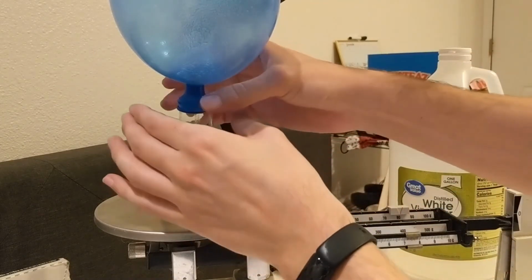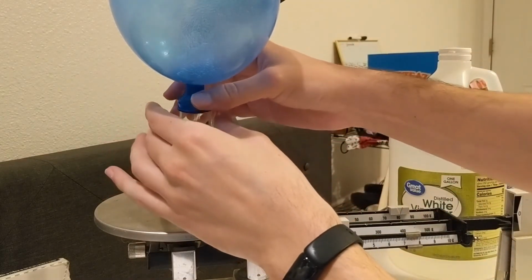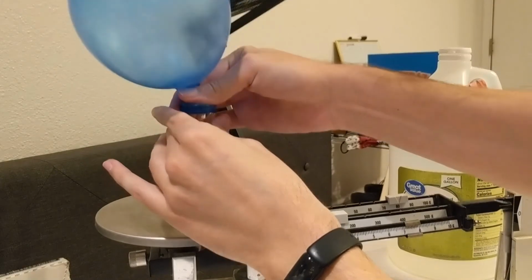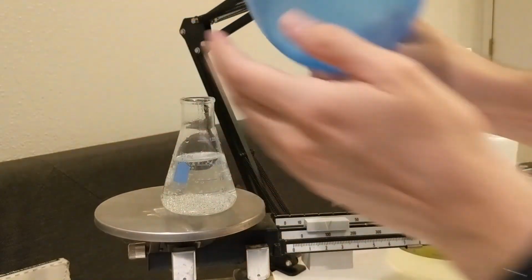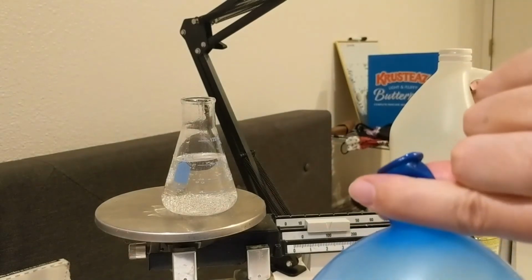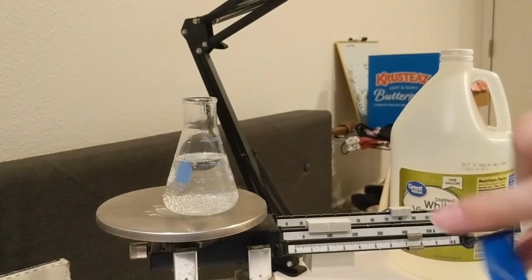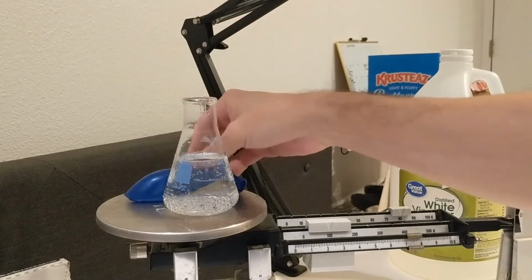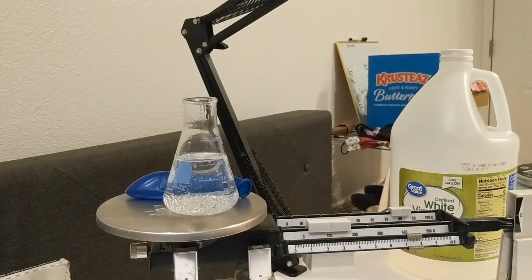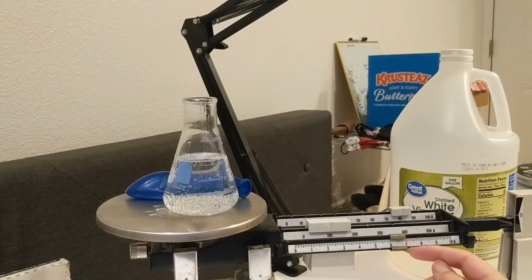So the balloon's mainly here, just to prevent a huge mess from happening. So we're going to release our carbon dioxide now. Alright, so there it goes. Put the balloon back here, and now we can measure the difference, and we can see how much carbon dioxide that we made. So let's see what our mass is now.